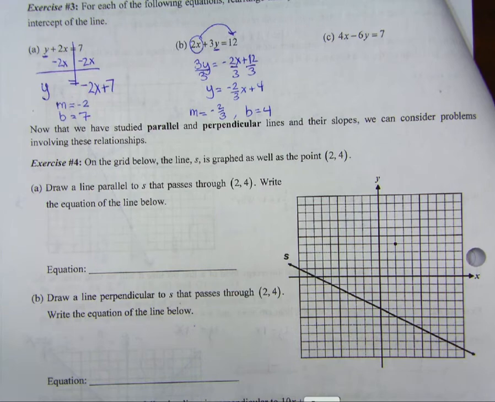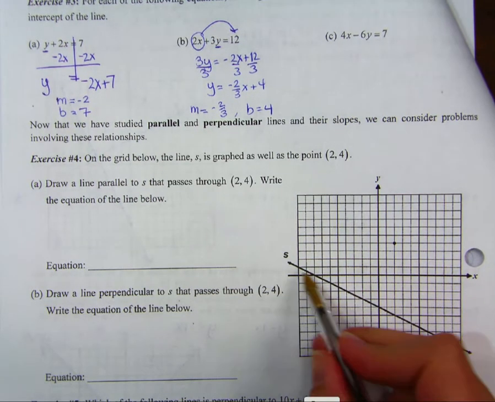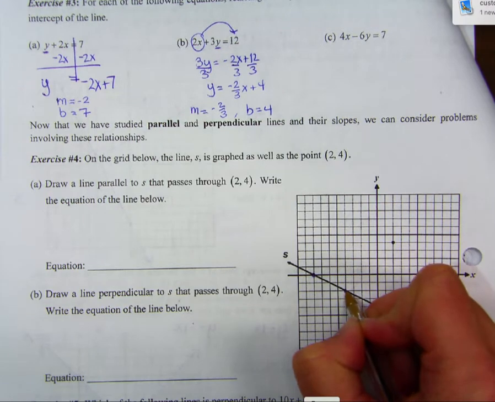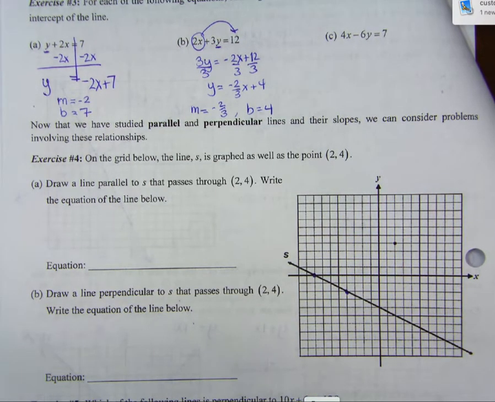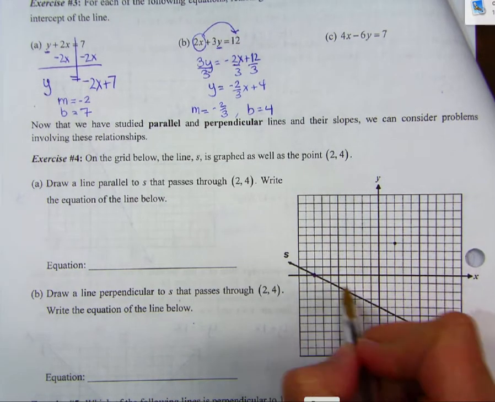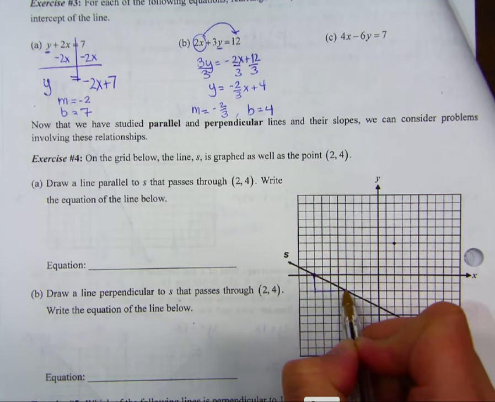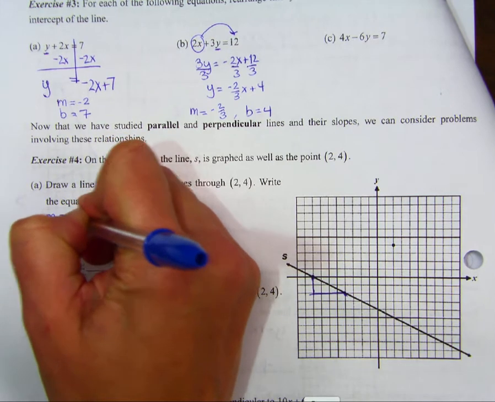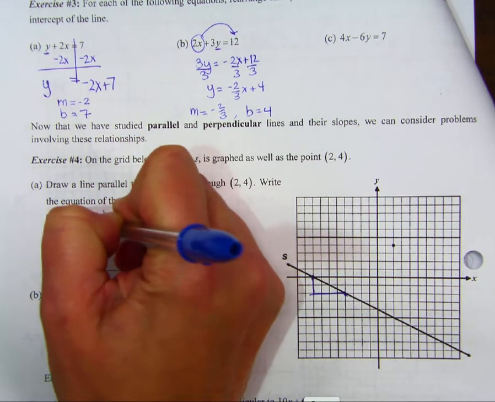So if lines are parallel, they have the same slope. So the first thing I have to do with line S is find its slope. So I'm going to pick out 2 good points, and it looks like to go from one point to the other here, I'm going down 2 over 4. So the slope of that line is down 2 over 4, which would be -1/2.